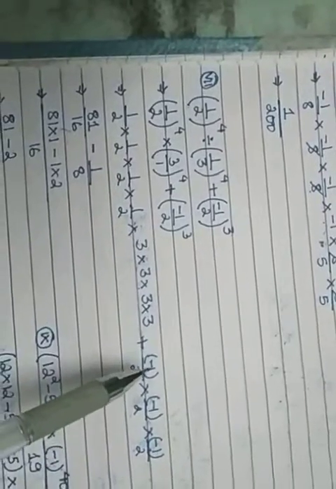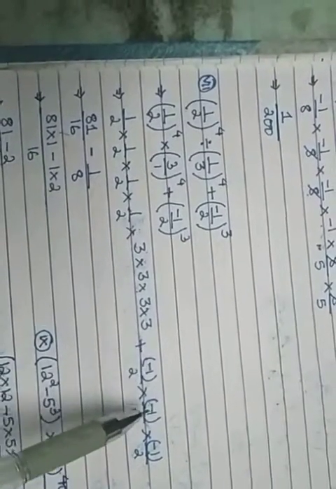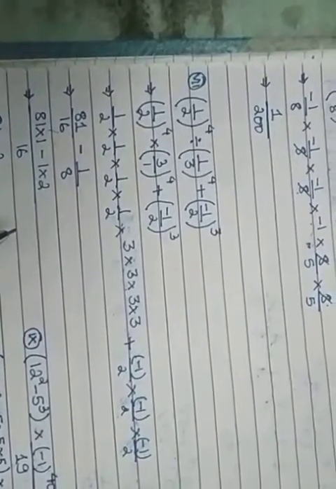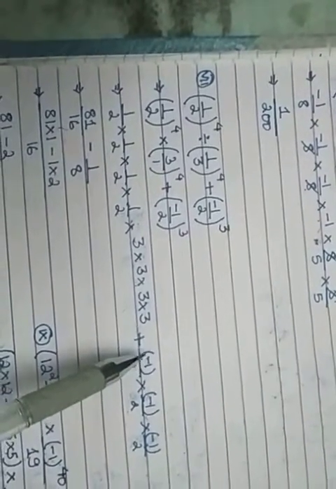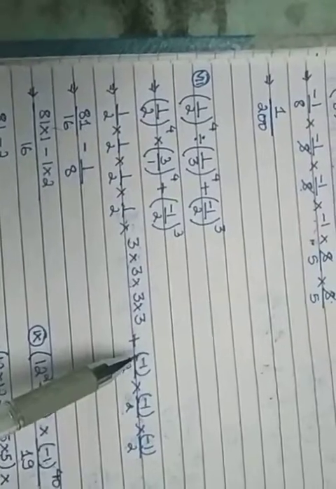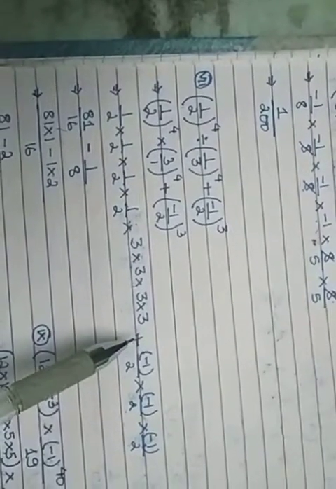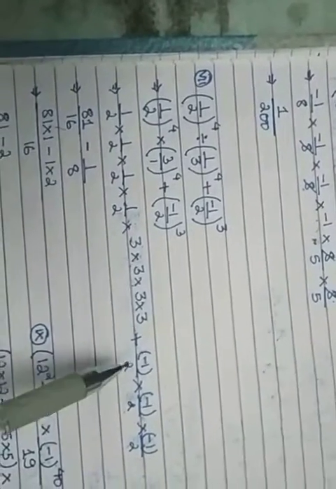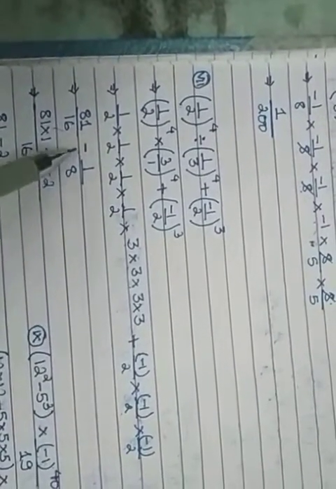Now here, look here, minus 1, 2, 3. How many times did we get a negative sign? 3 times. It's odd, isn't it? So it will be minus. So minus, what does bracket mean? Multiplication, isn't it? So minus into plus will become minus. So that is why this sign changed to minus. This plus changed to minus.